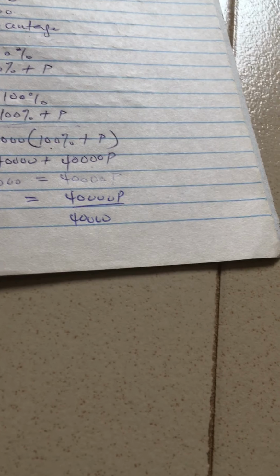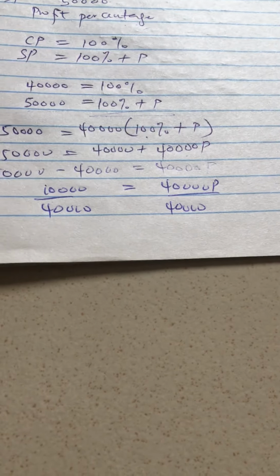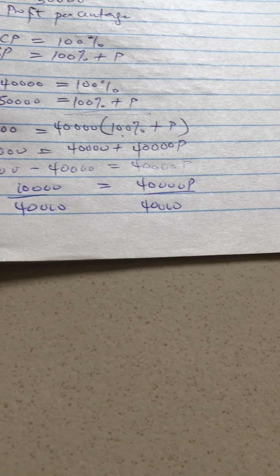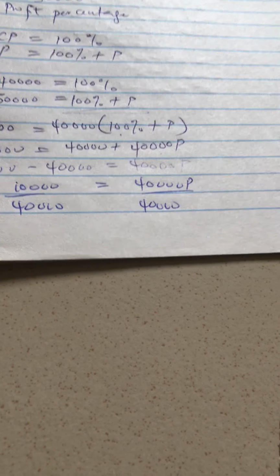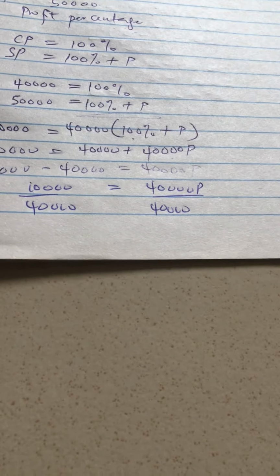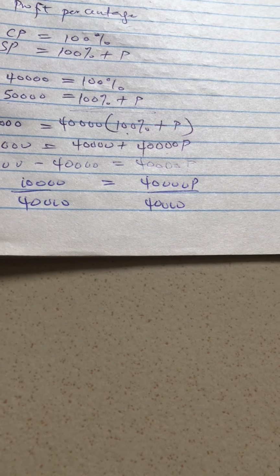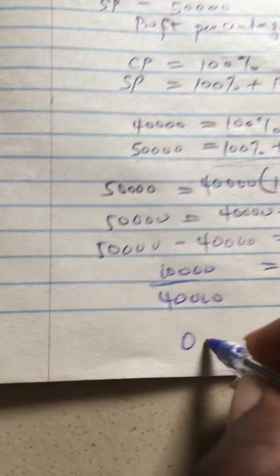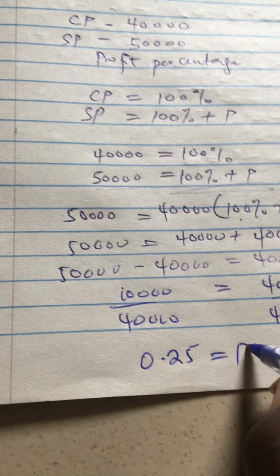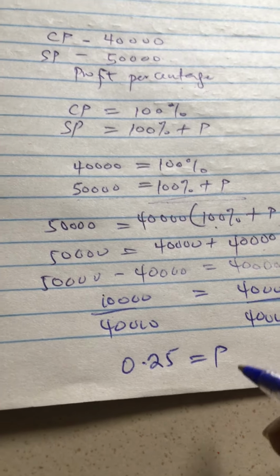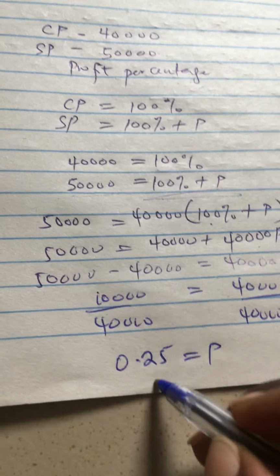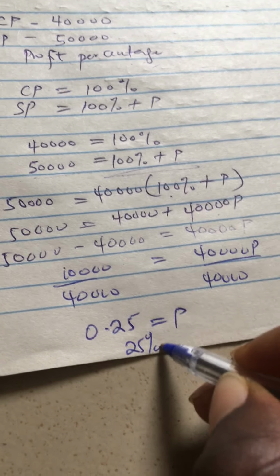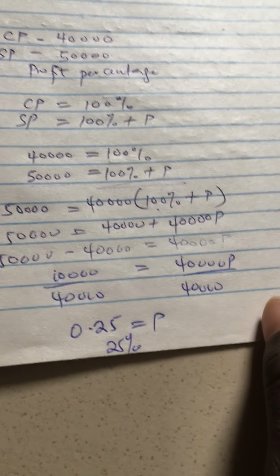Let me get my calculator. So it will be 10,000 divided by 40,000. So you get 0.25. So P equal to 0.25. Since it is in percentage, it will be times 100. So it will be 25%. Please, do we understand?